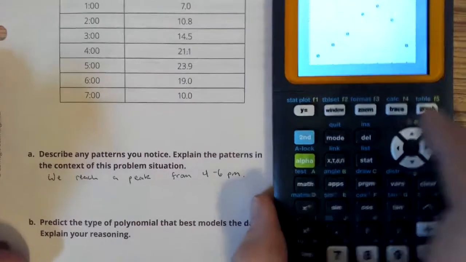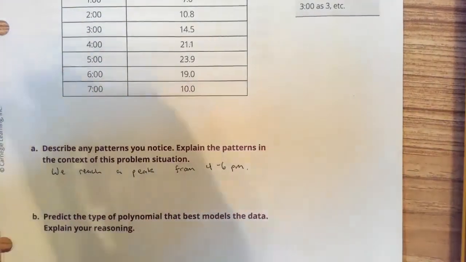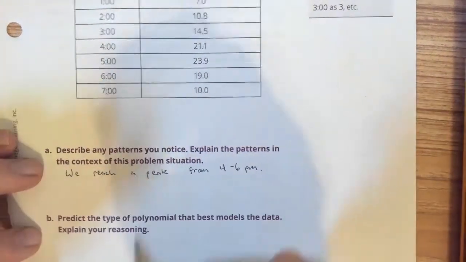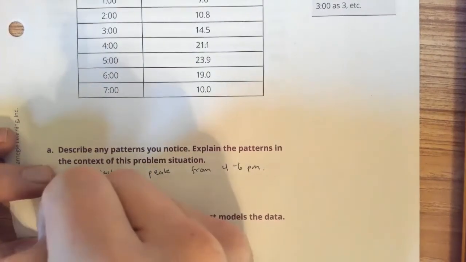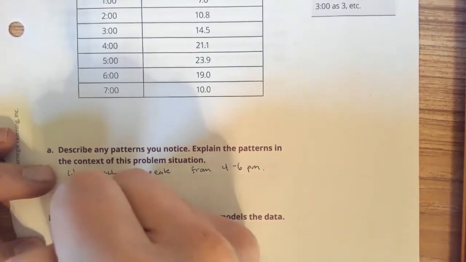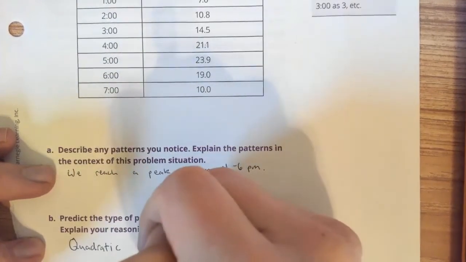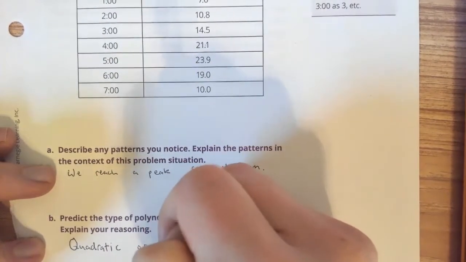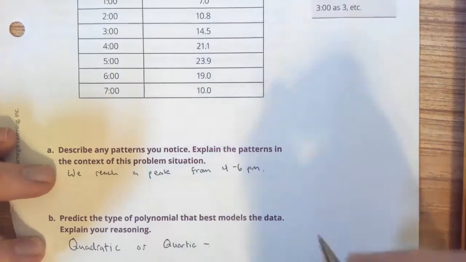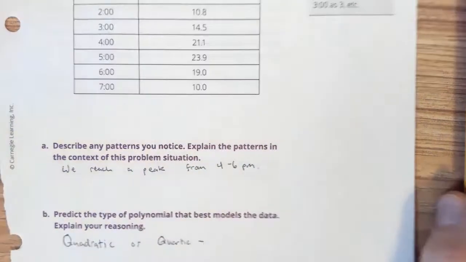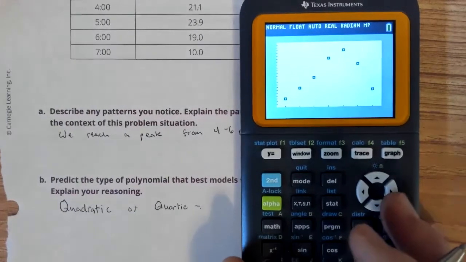So I would say that this looks quadratic or quartic even. I say this because it somewhat looks like a parabola.